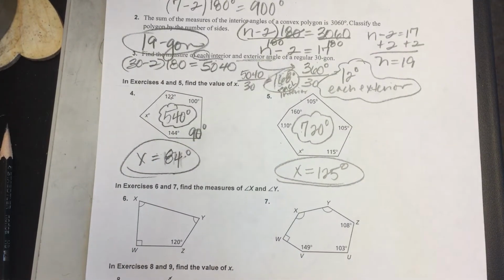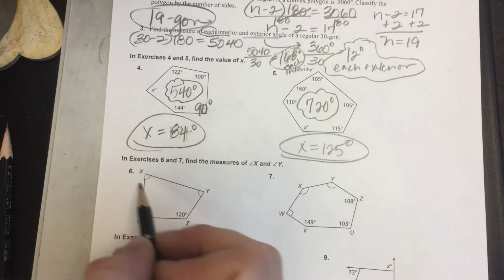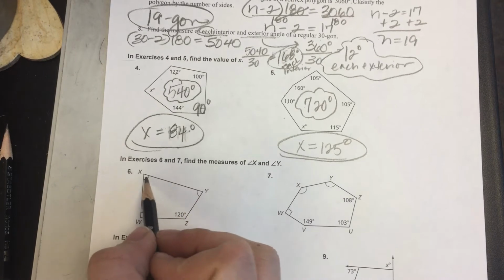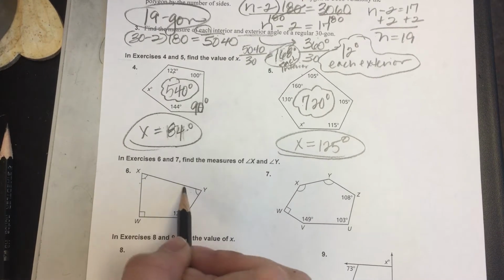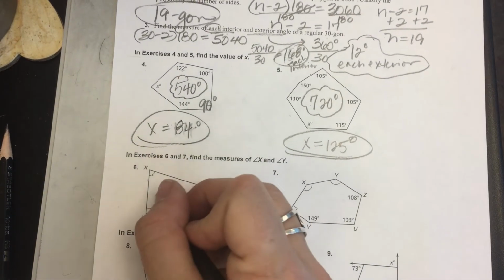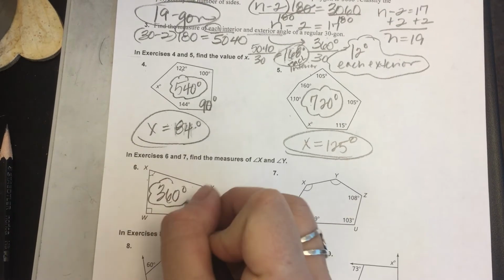Fantastic. Number 6, find the measures of x and y. Just notice in these that those mean that they're the same. They're congruent to each other. This is a 360. Go ahead, Jamar. I'll write while you talk.